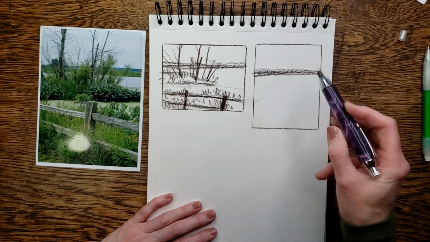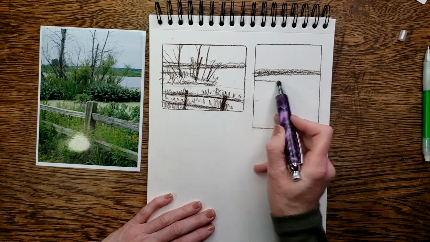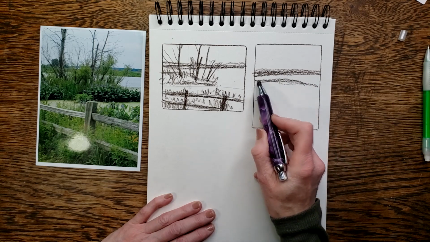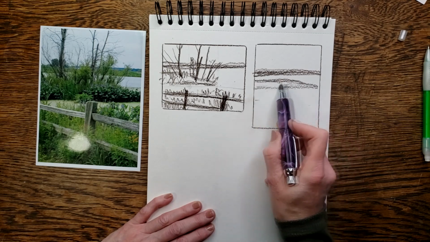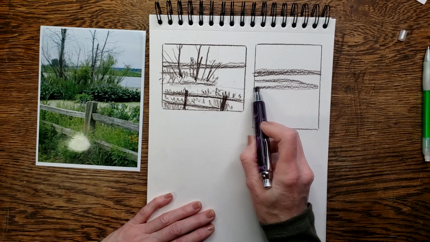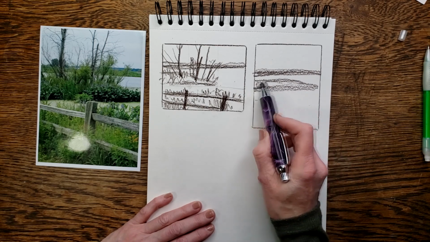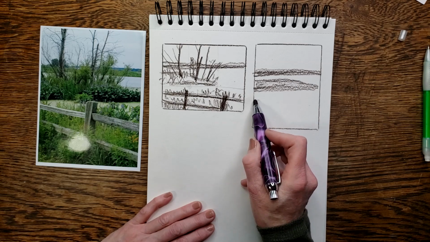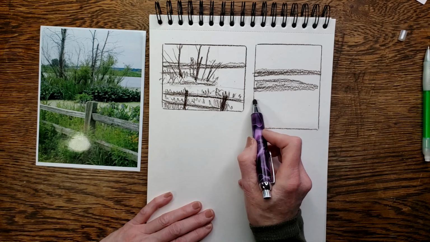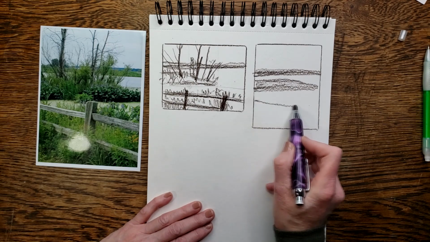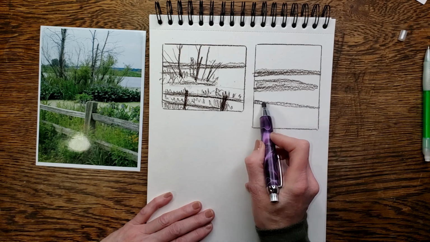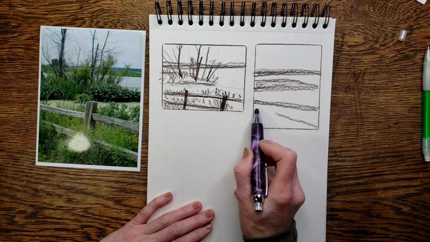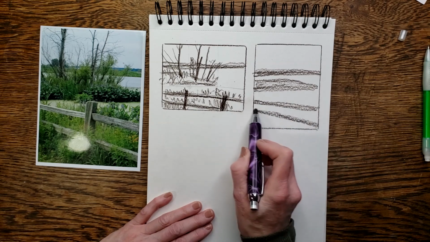Again, I'm not putting that little tree in. This time this goes pretty much all the way across the page. It's a little bit above center. And then this fence comes in right about there and right about here.